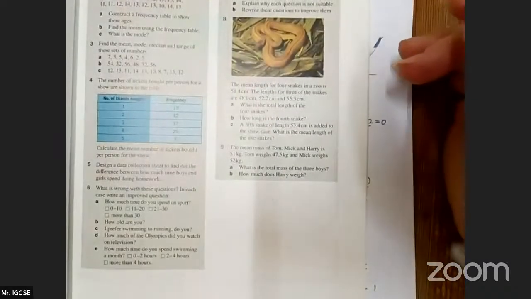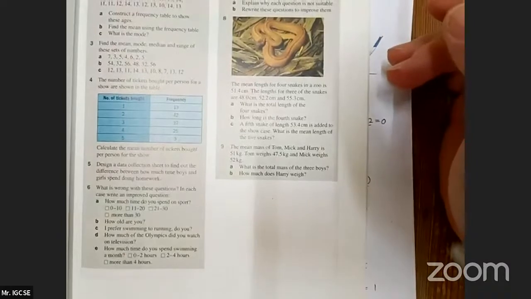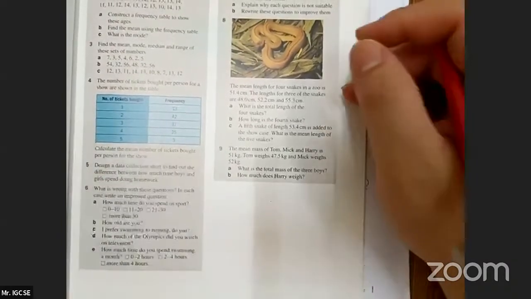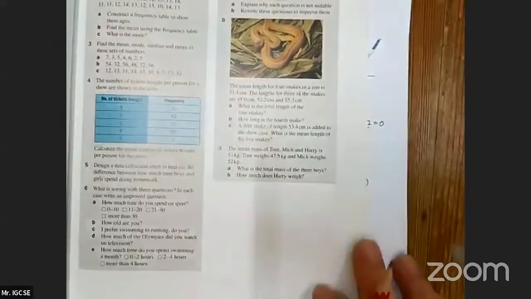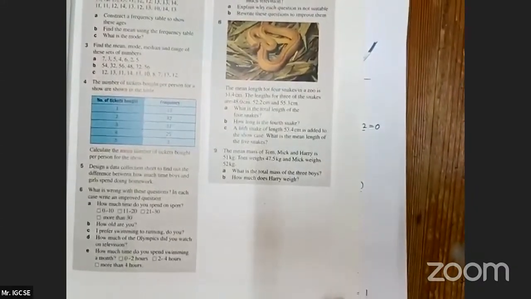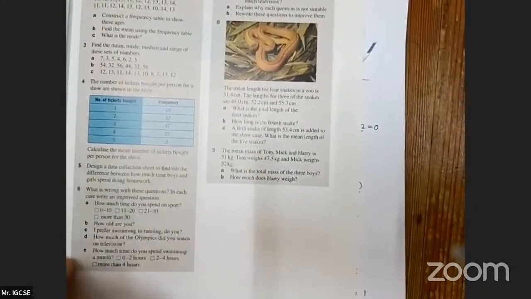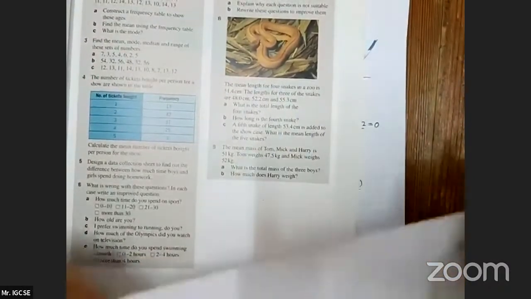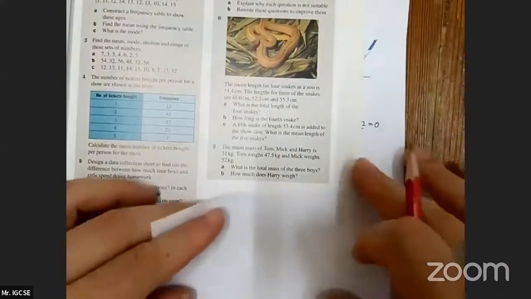Then we should try number 9. The mean mass for Tom, Mick, and Harry is 51 kg. What is the total mass of these 3 boys?